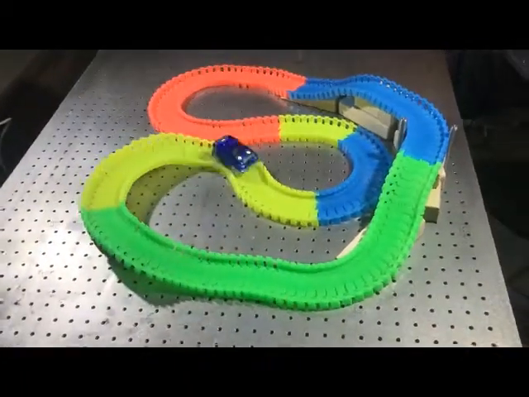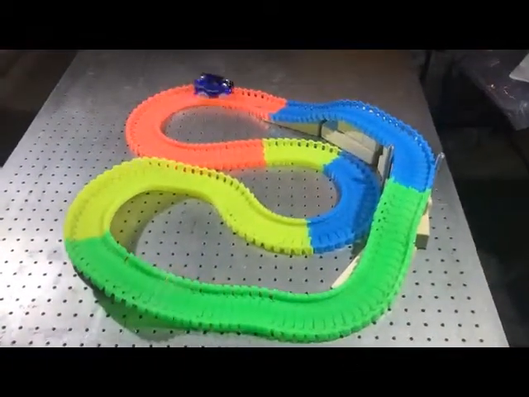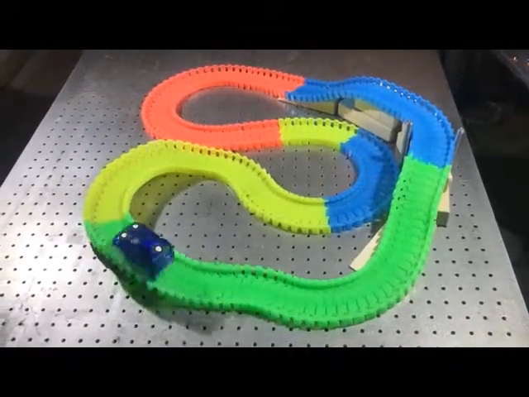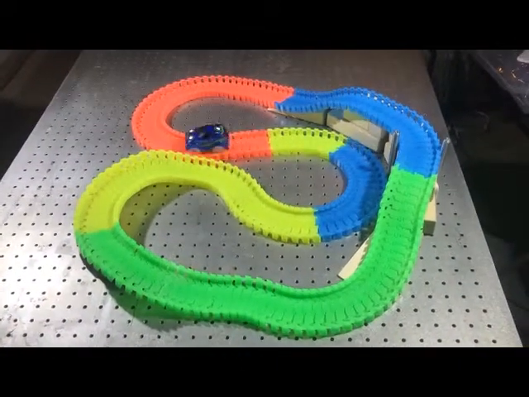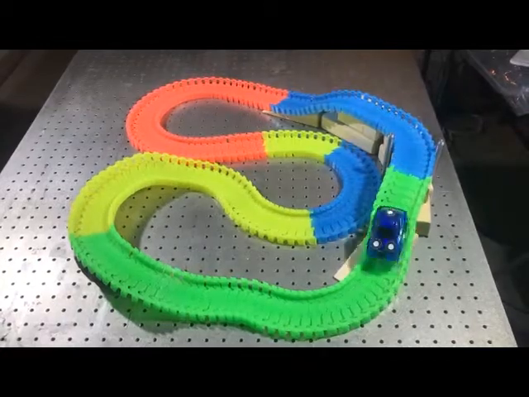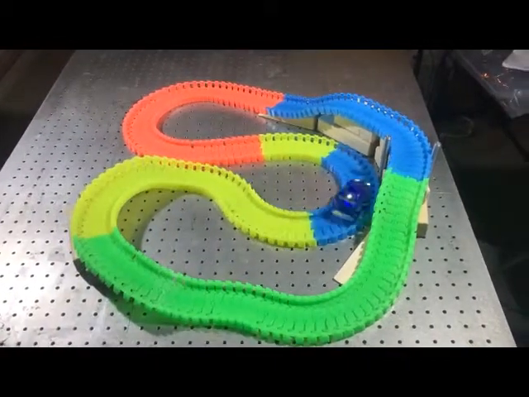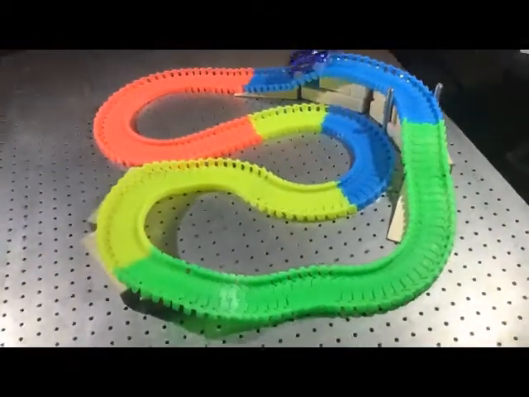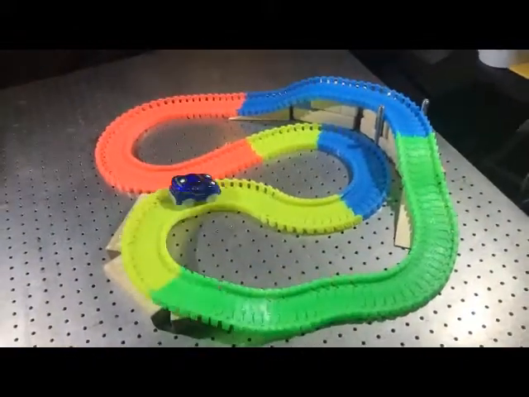Consider the product by Magic Tracks. This car is so simple. My son, who is 2, can operate it by himself with a single push of the button. Yet the car is able to climb steep inclines, take sharp corners, and the track is able to change dynamically.